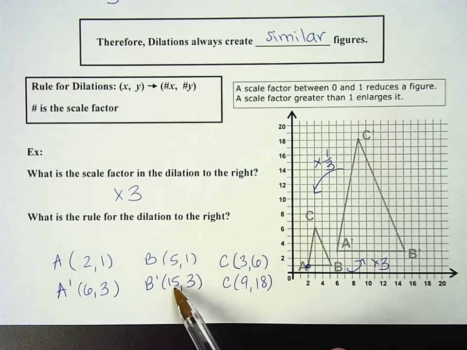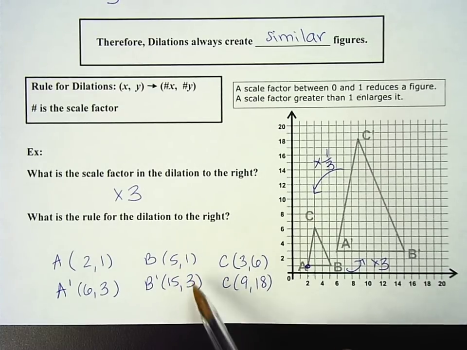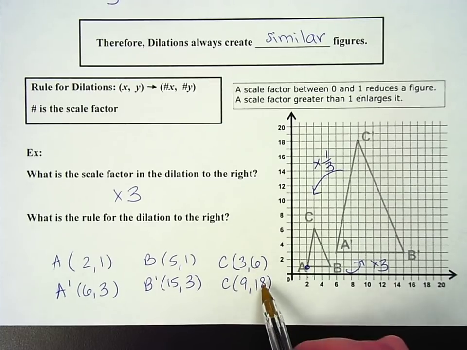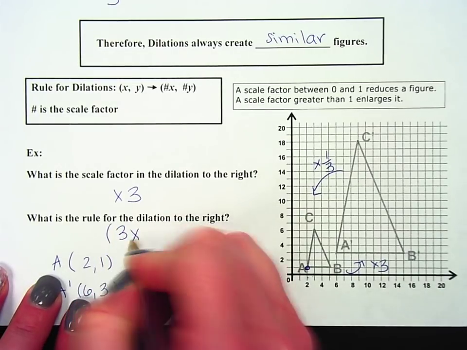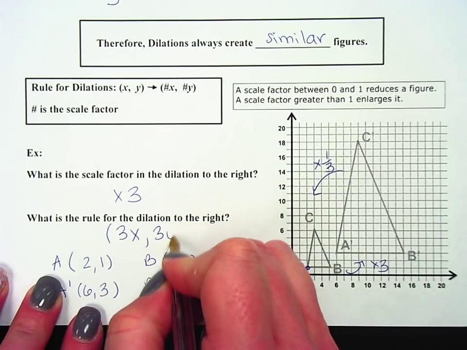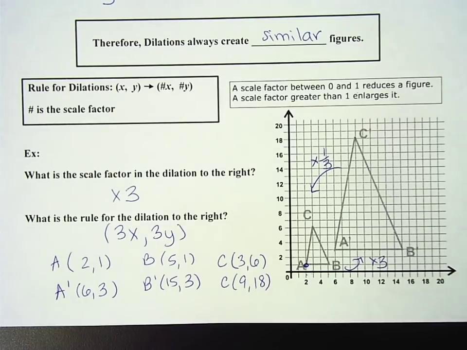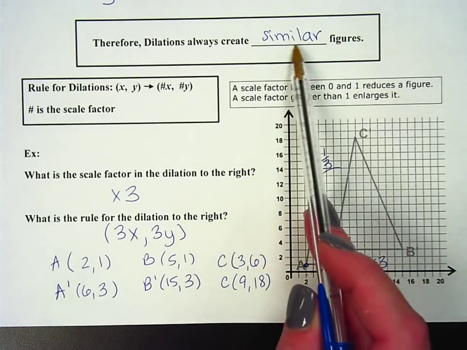From 5 to 15, we took it times 3. From 1 to 3, we took it times 3. From 3 to 9, times 3. From 6 to 18, times 3. So my rule for dilation was 3 times the x and 3 times the y. My shape got 3 times as big, but the angles here stayed the same, so that results in similar figures.